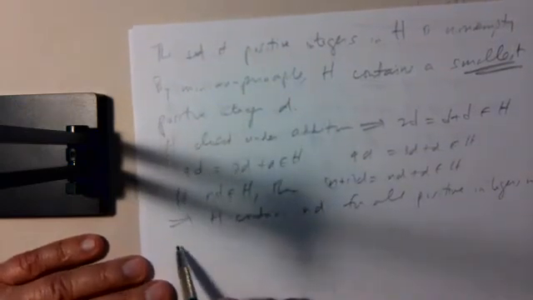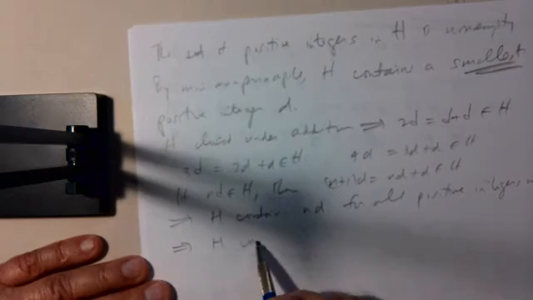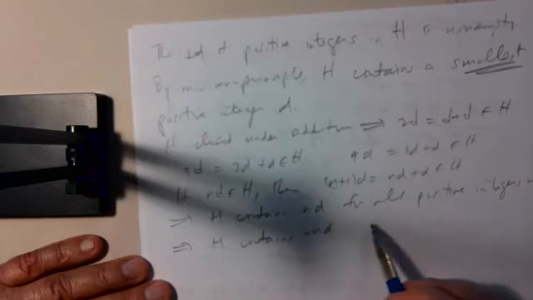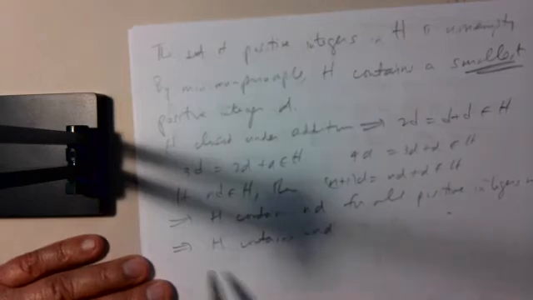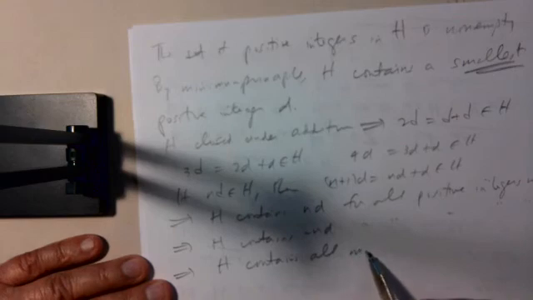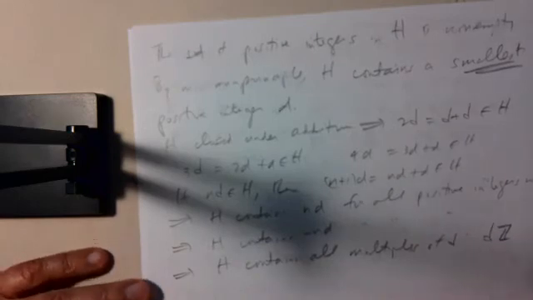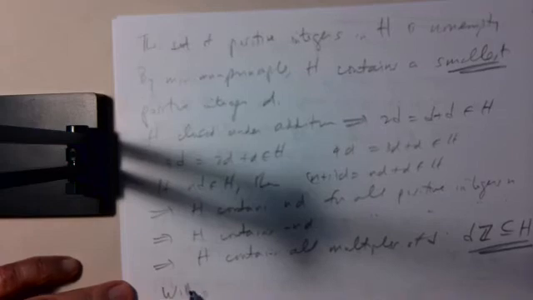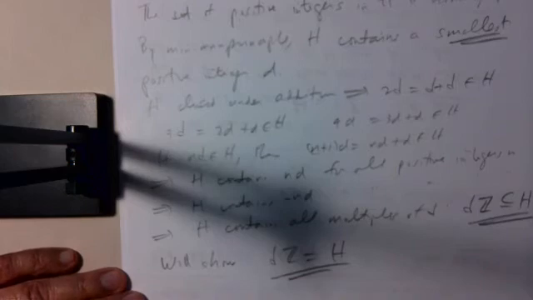But because H is a group, it contains the negatives of everything. So H contains also minus ND for all positive integers N, which means H contains all multiples of D. That is, the set of all multiples of D is a subset of H. And I want to show that, in fact, H is exactly the set of all multiples of D. There's nothing else. All right.